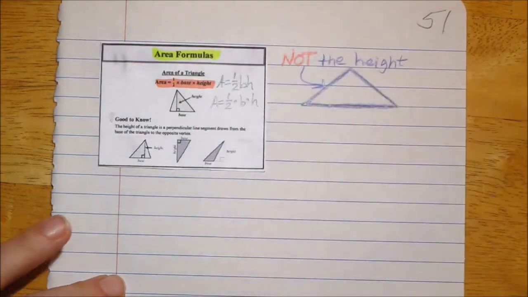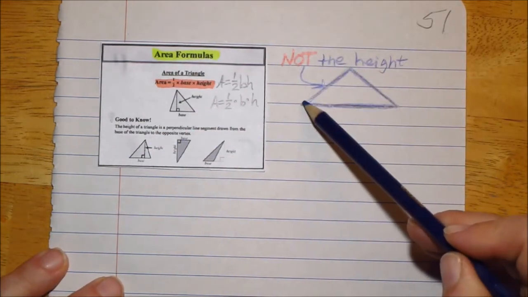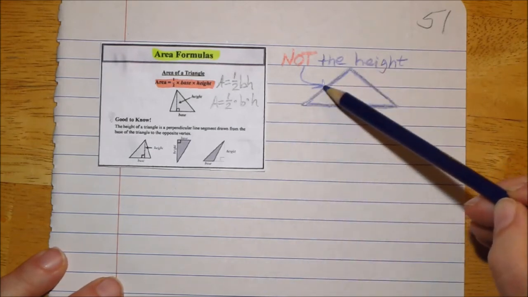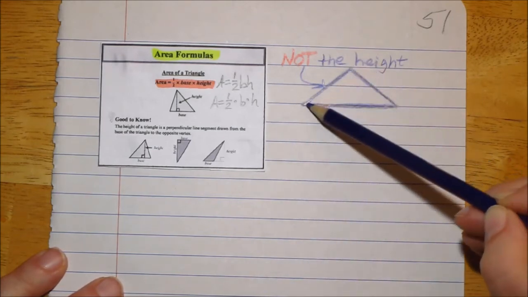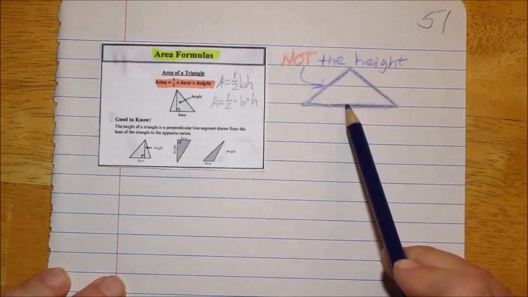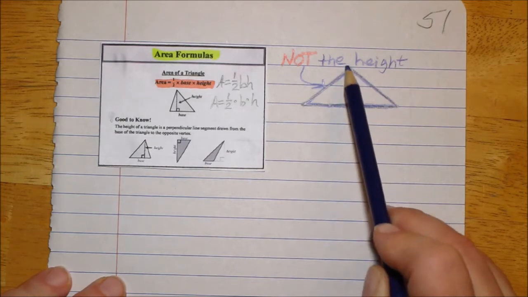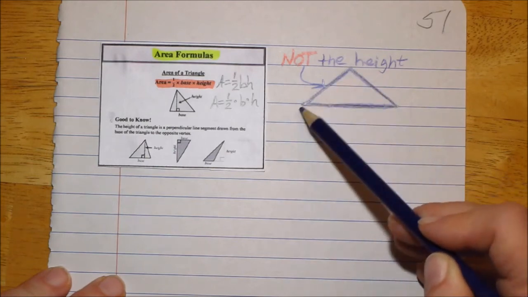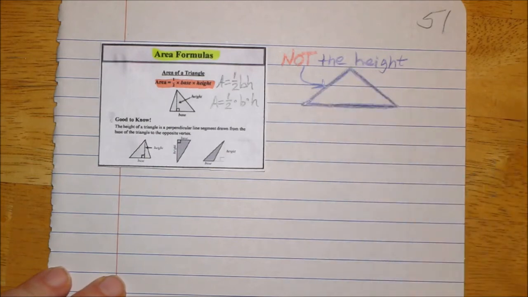Okay, the height of this triangle is not, this is the base, we'll get there in a minute. The height is not this measurement. Okay, the height of a triangle is from the base to its opposite vertex. That means corner. Okay, so the height is from here to here, the opposite corner, not along here. That is not your measurement of height.